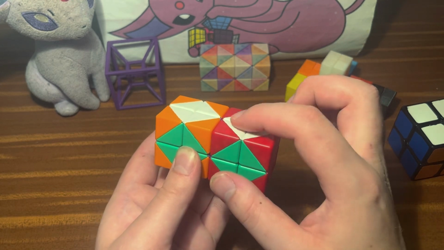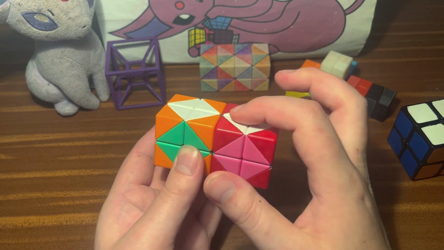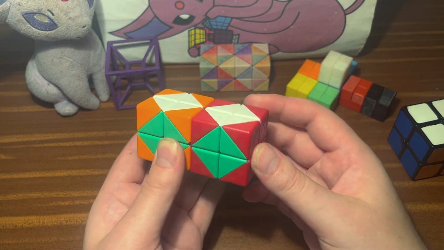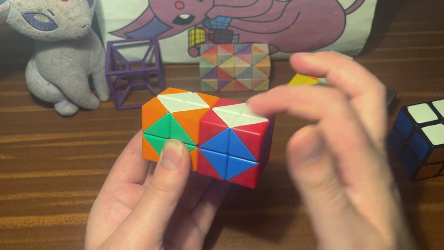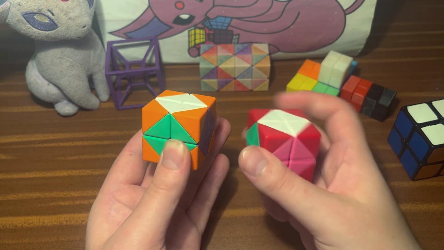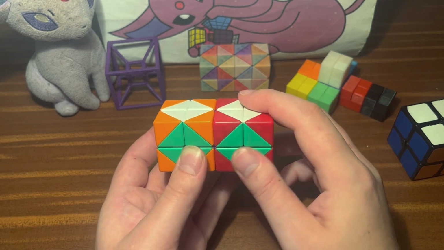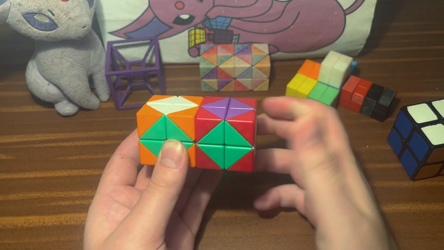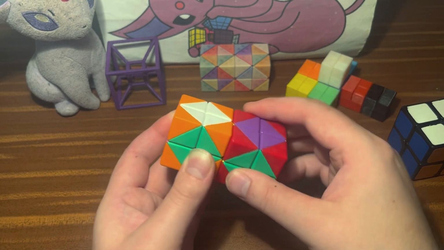Then let's do the Ry. Ry is this way, then Ry prime is that way, then Ry2 is like that. Now let's do Rz. Rz is that, then Rz prime is that, then Rz2 is that.